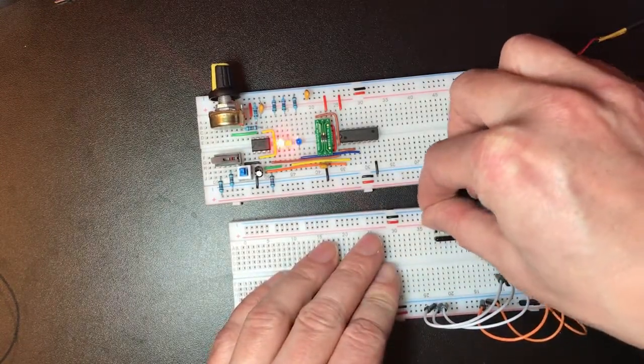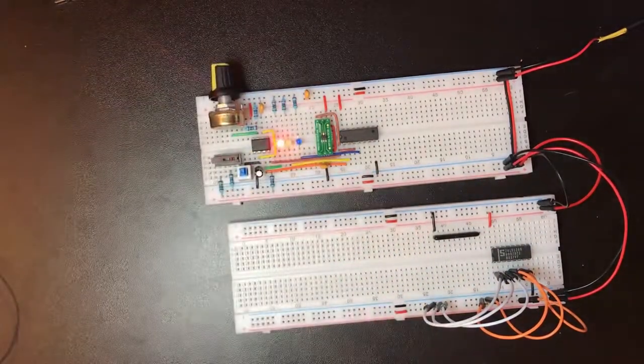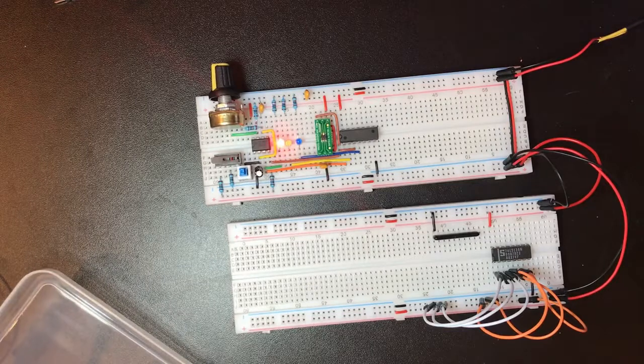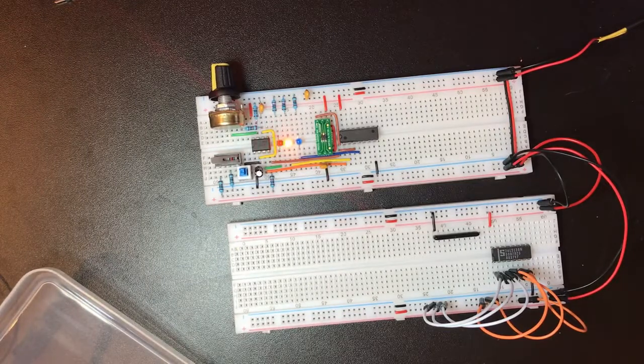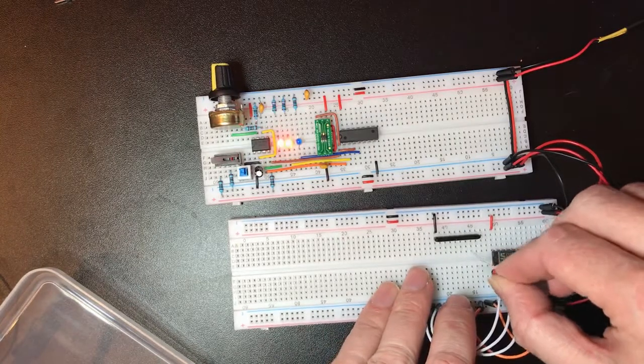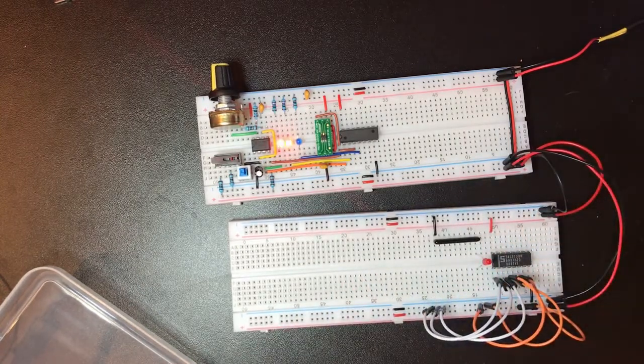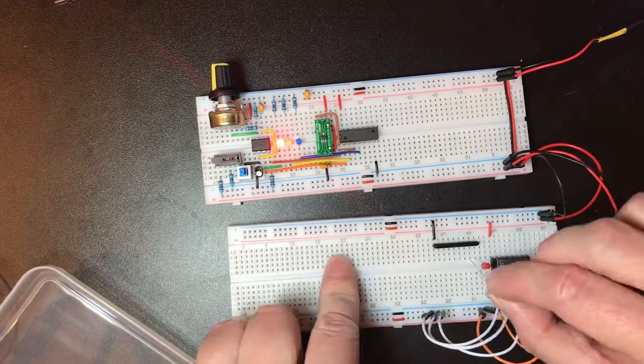Once again, I use one of these sealed resistor arrays. And I will probably do one of those little fast forwards for fitting these LEDs.